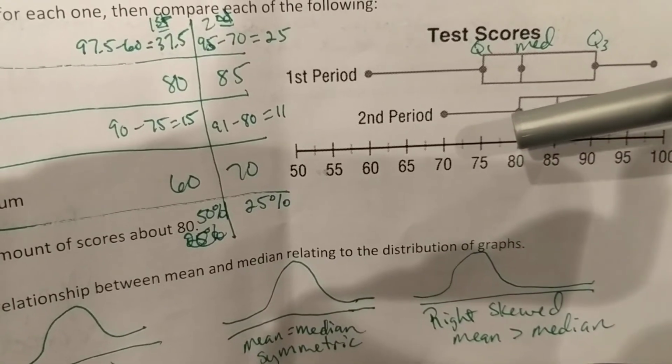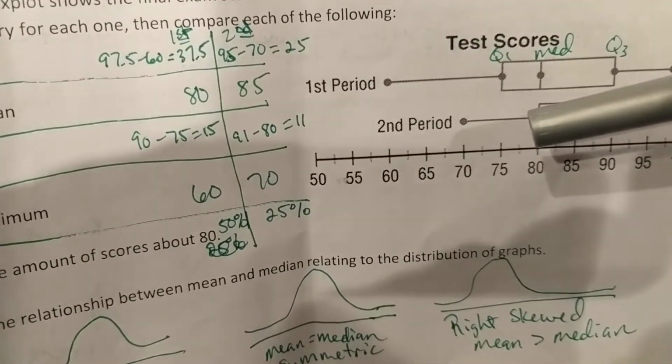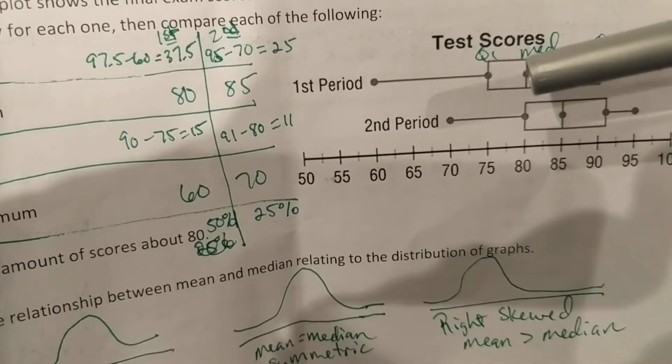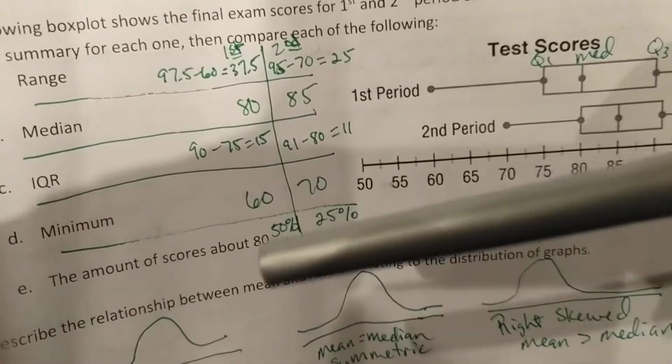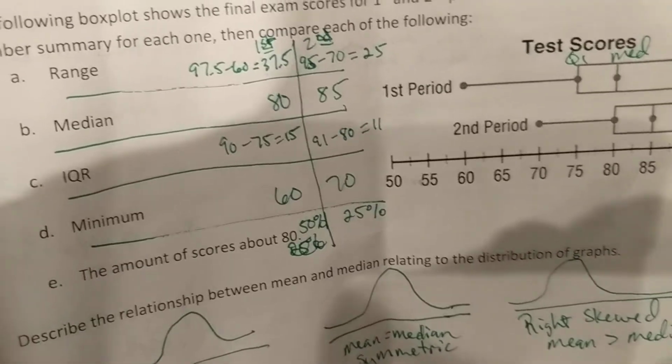Well, that's the front of the box for second period, so that's the first quartile, Q1, so that would be 25%. But it is the median for the first period, so that would actually be 50%. The median's in the middle, that's where 50% of your data would be. So that's why first period is 50%, second period will be 25%.